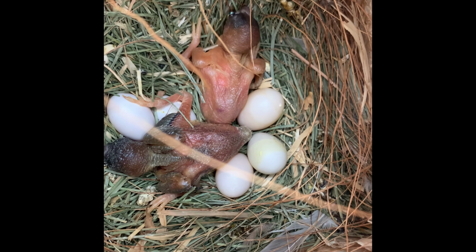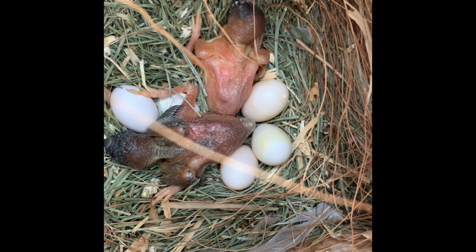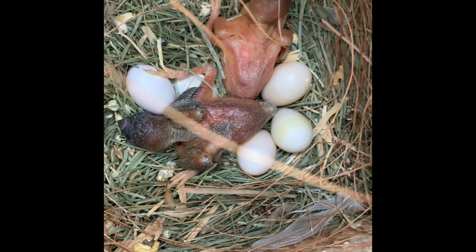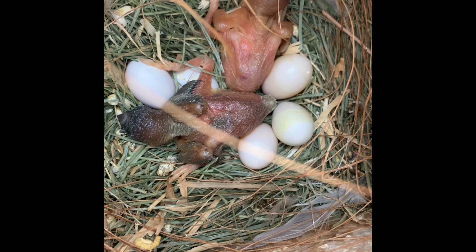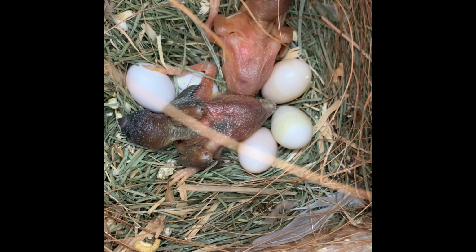And then after they give them the egg food, then they'll eat the seed and feed them the seed throughout the rest of the day. So chicks are nice and healthy. They're about a little over a week old, developing just great. Mom and dad are doing a really good job.